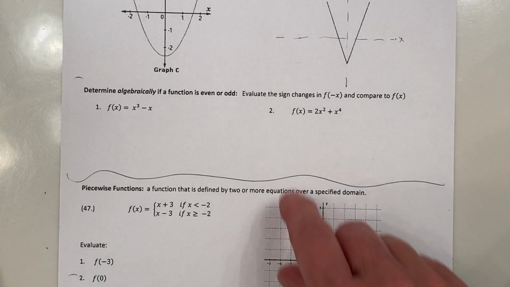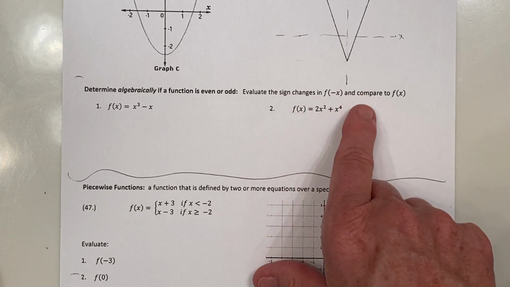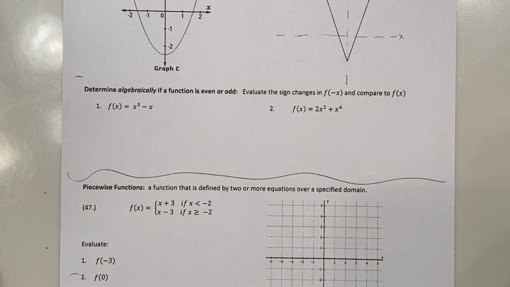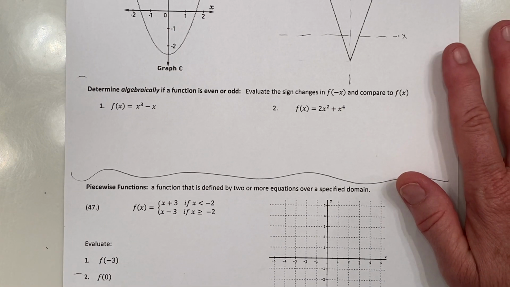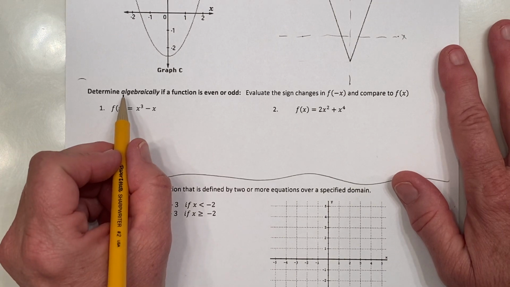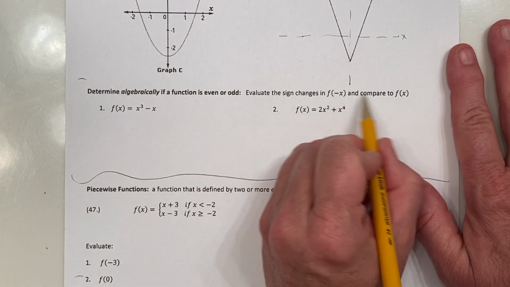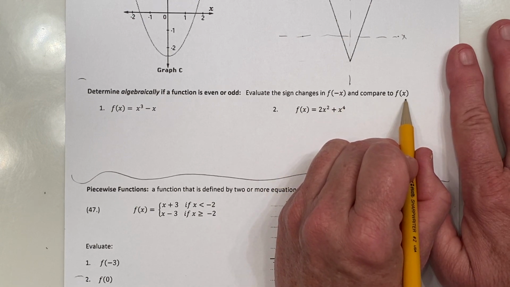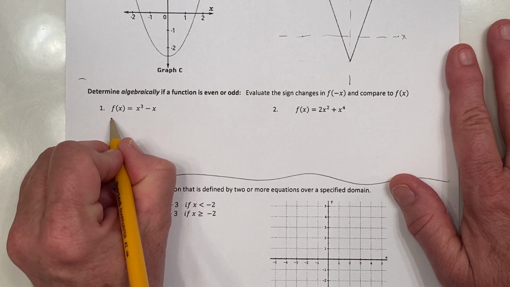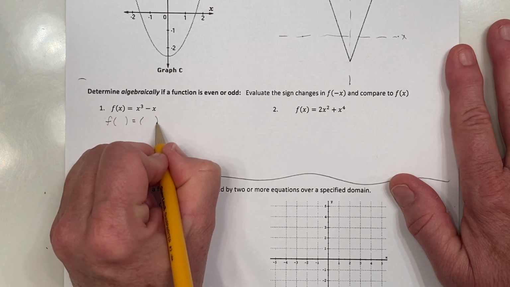Okay, so what do we do? We have to evaluate the sign changes in f of negative x and compare to f of x. You're probably going, what does that mean? I don't blame you. Okay, so this is the process. We have to determine if a function is even or odd. So we know that if it's even or odd, at least we know the x's have to be opposites. We know that to be true. So we're going to take that equation, and everywhere you see an x in it, I'm going to put a parenthesis.